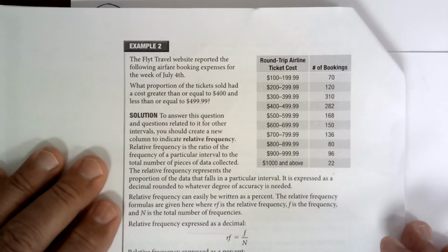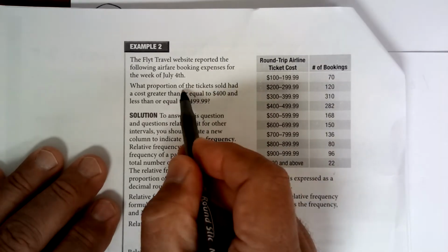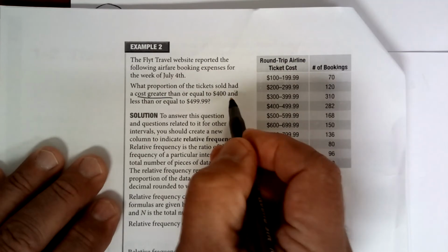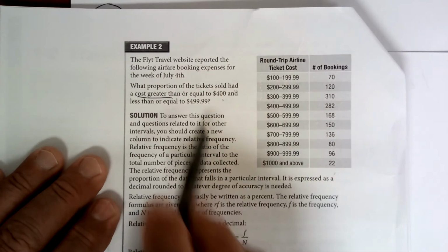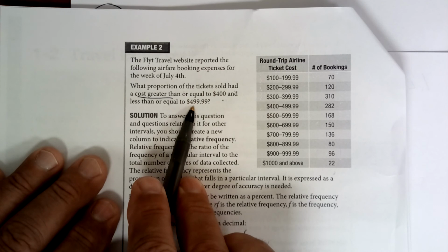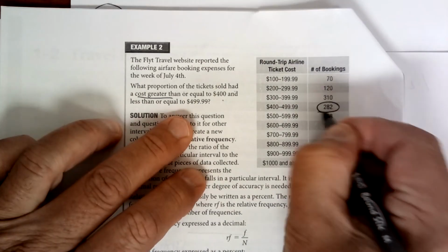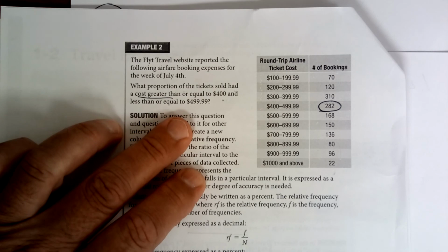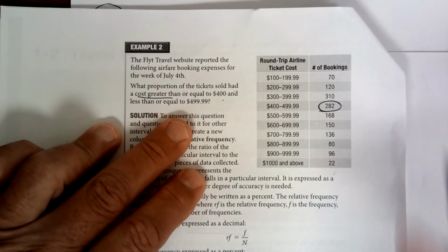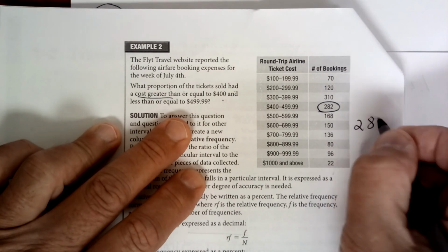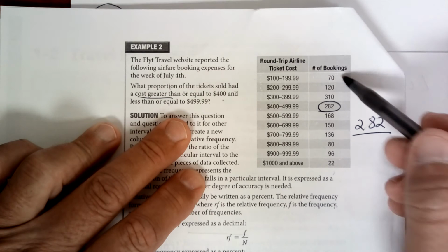All right, it says, what proportion of the tickets sold had a cost greater than or equal to 400 but less than 499? What proportion? So greater than or equal to 400 but less than 499. Here it is right here. 282 is the number of bookings. Okay? So they want to know a proportion. So you're going to put 282 over the total number of bookings.